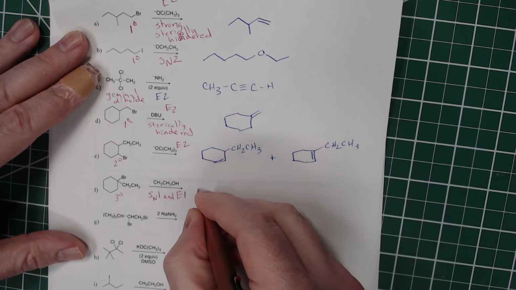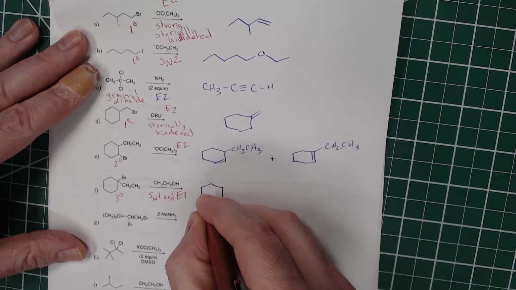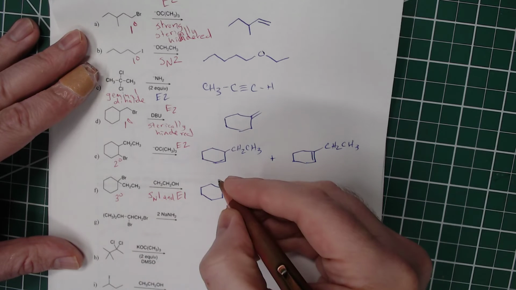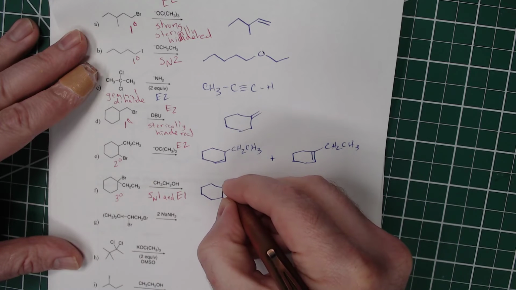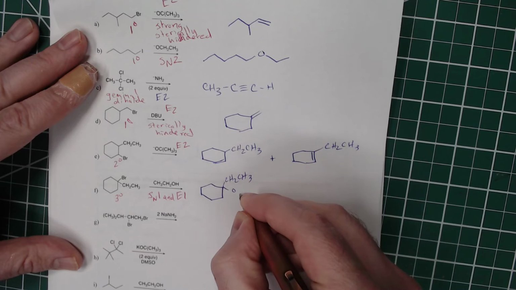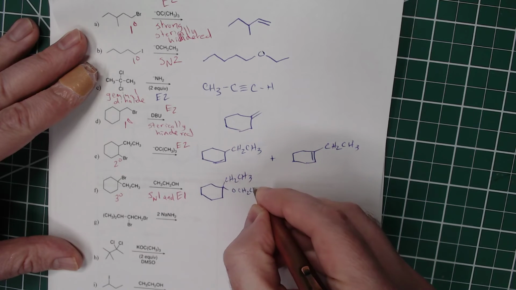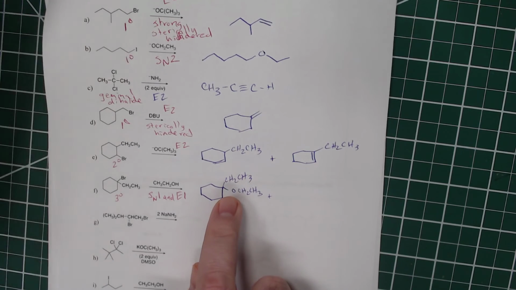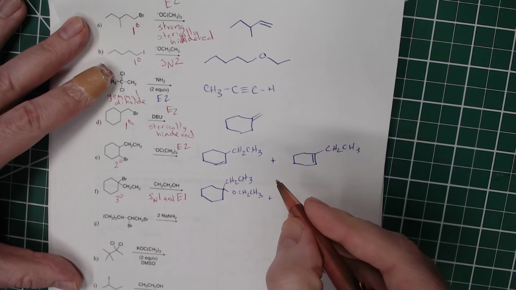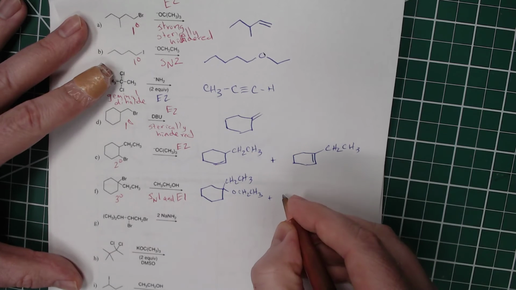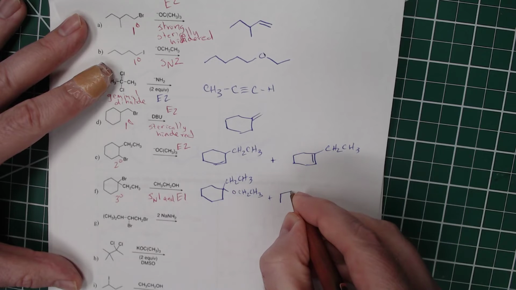So looking at what our products can be, let's do the substitution product first. Because we've got a neutral thing, we would get positive and then deprotonate. So we'll have CH2, CH3, and then O, CH2, CH3. So that would be our substitution product, which is an ether.